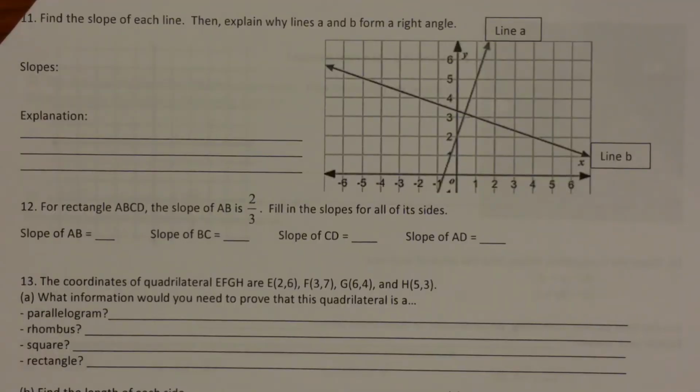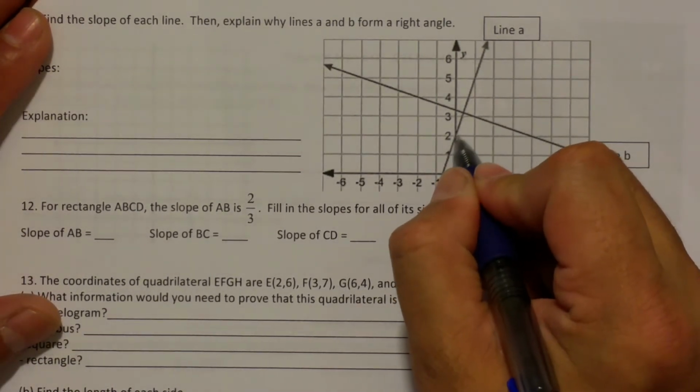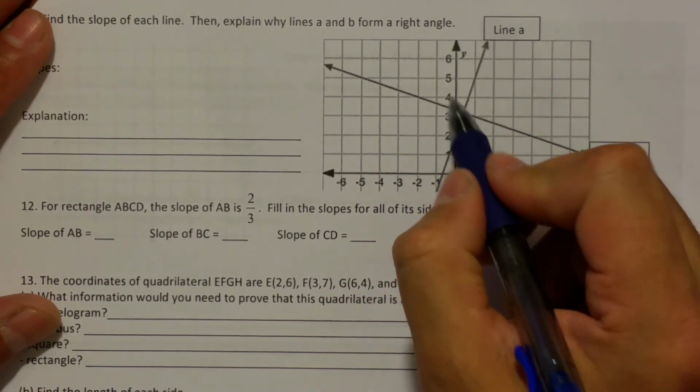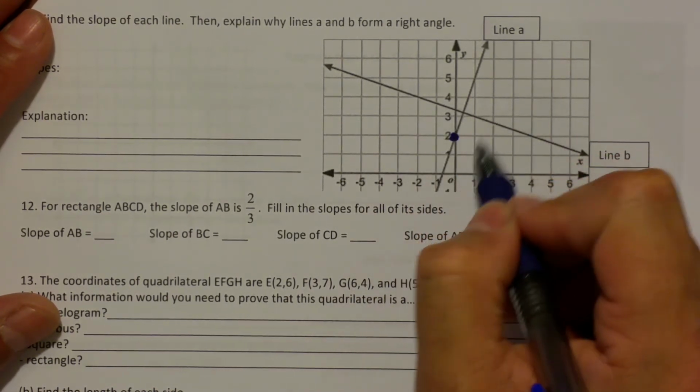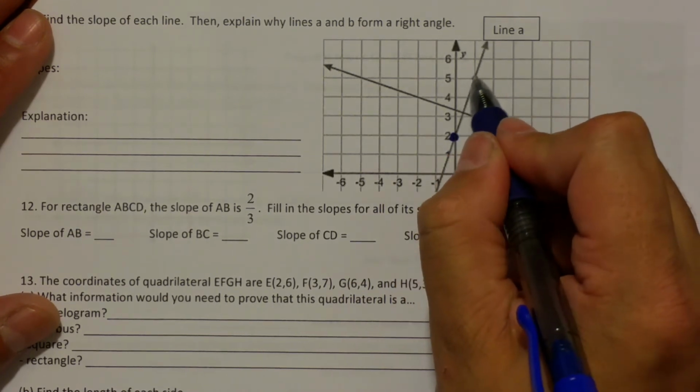Alright, it says find the slope of each line, and explain why lines A and B form a right angle. So now I have to pick points on there. Here's a point right here where they intersect at a good spot, so I could pick that one. I don't pick it halfway in between because I don't know what the coordinate would be right there. So I know this one and I know this one.